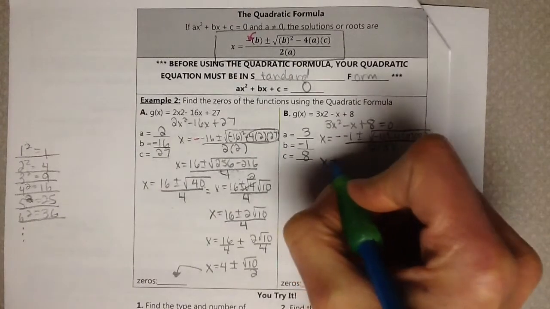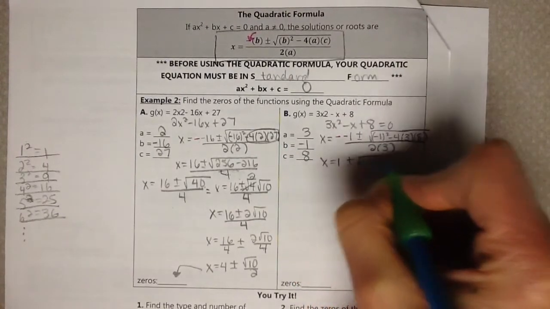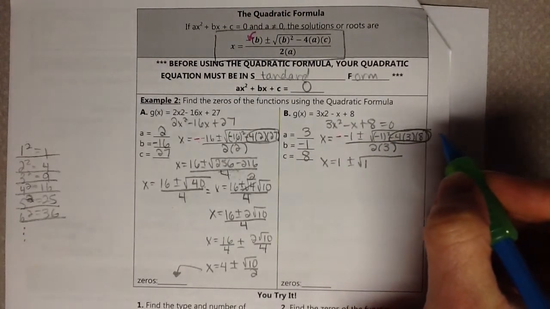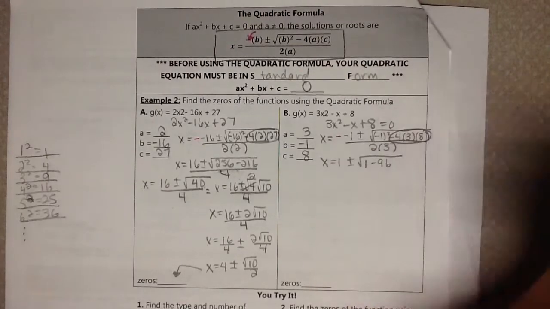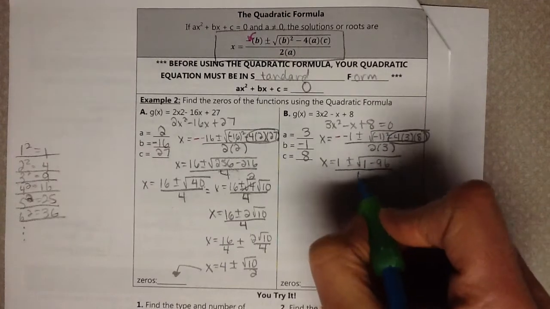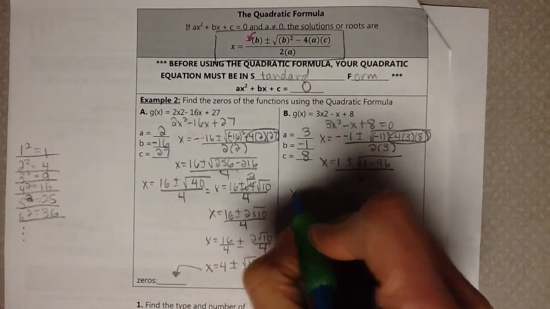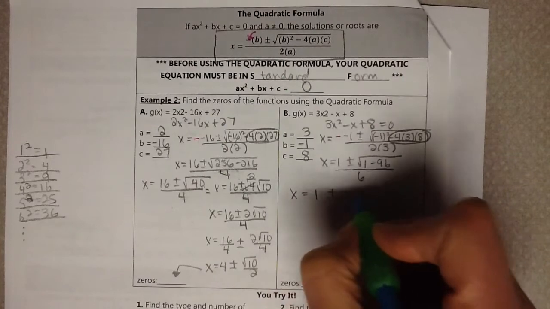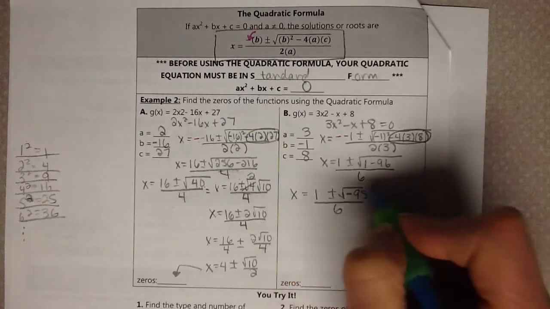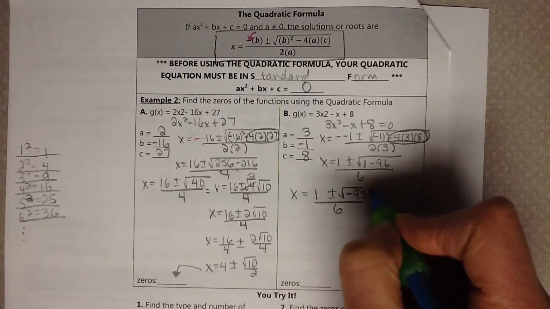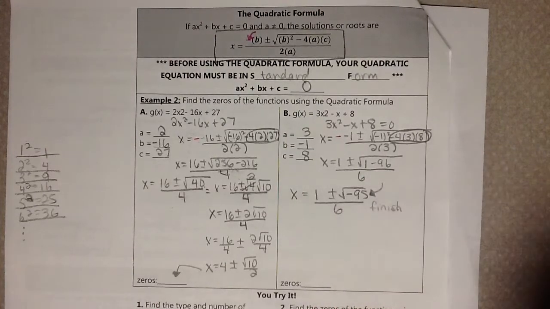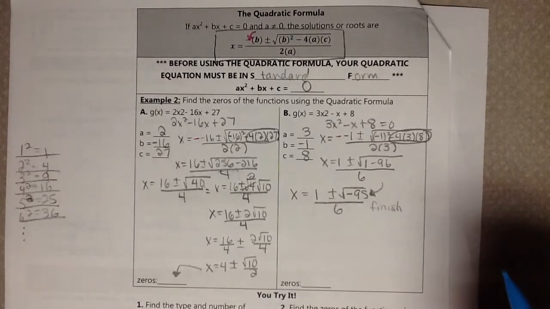Okay, so rewriting, we have x equals 1 plus or minus the square root of 1, and we'll multiply all of that together. Negative 4 times 3 times 8 is negative 96. All of that goes over 2 times 3, which is 6. And then, again, rewriting it, just simplifying, 1 plus or minus the square root of negative 95 over 6. Now, we have not dealt with square roots of negative numbers underneath the radical sign. So this is going to be finished in another section. So just leave it like that, and we'll just write finish there.